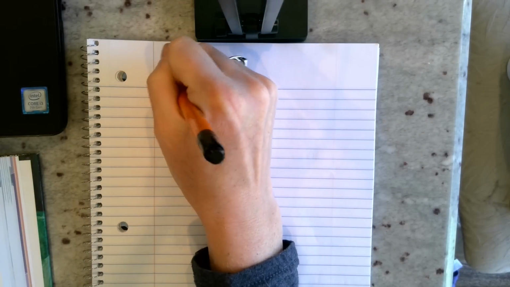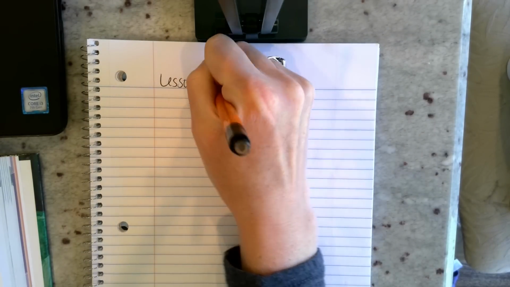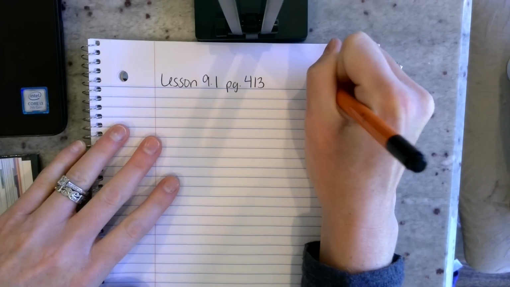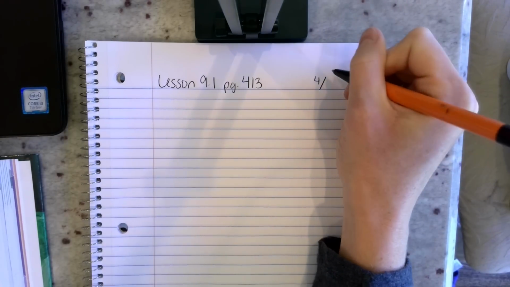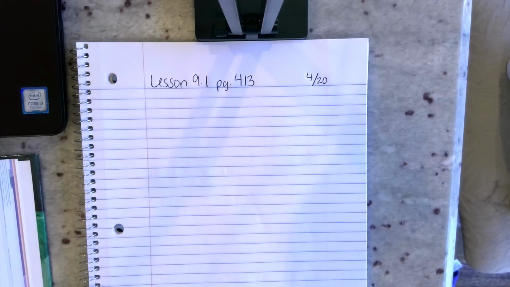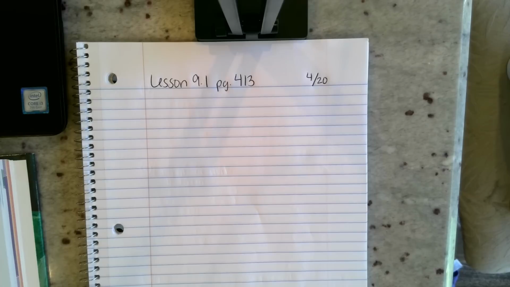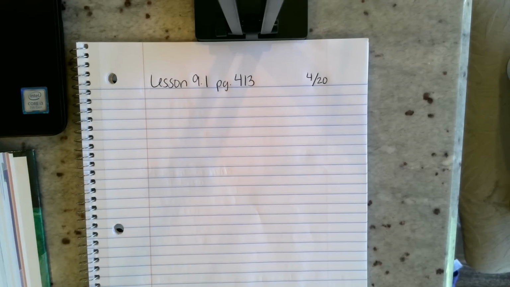All right, lesson 9.1 starts on page 413, and today's date is the 20th. All right, chapter 9 and chapter 10 are talking about statistical measures, and then chapter 10 is talking about distribution, data displays, different ways to display data and what to do with data. So lesson 9.1 is an introduction to statistics.